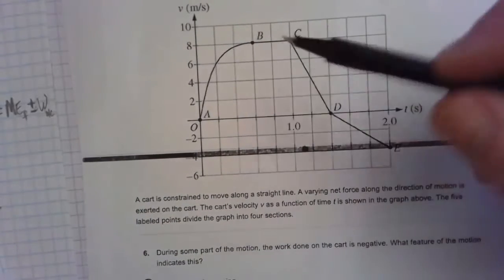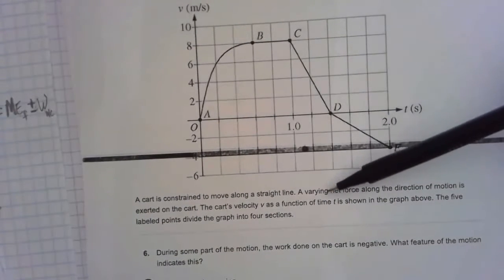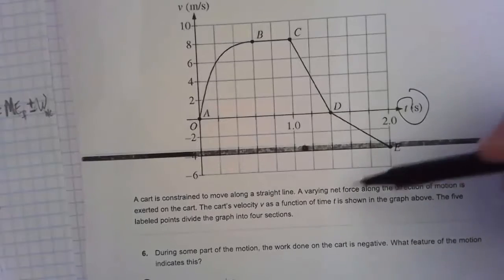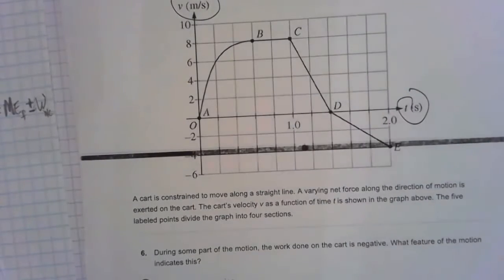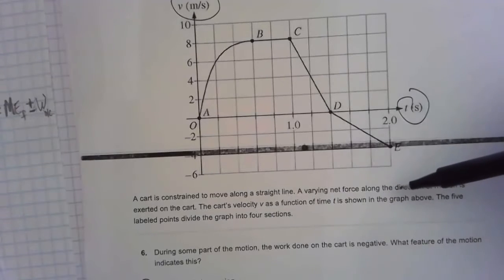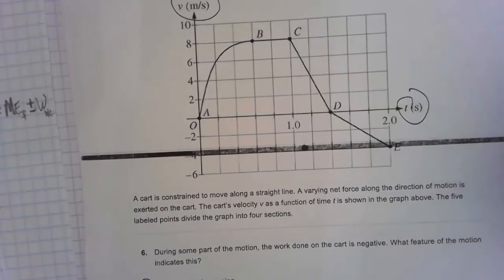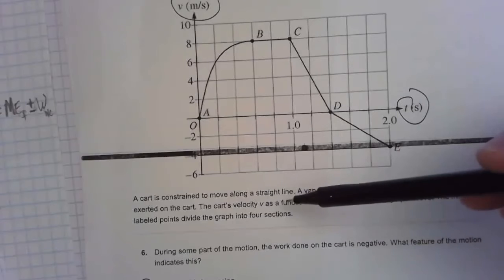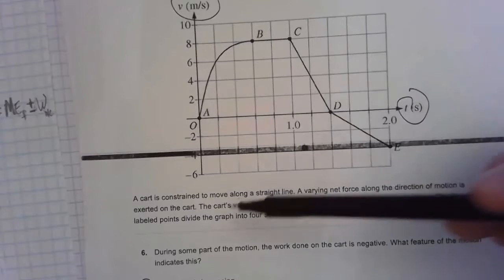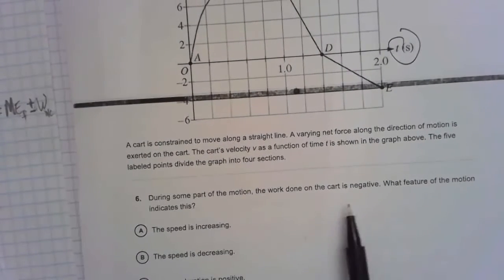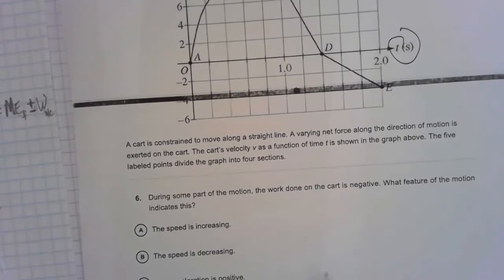We'll live with it. So, a cart is constrained to move along a straight line. A varying net force, so this is time, and this is velocity. Interesting. There's a changing force on it. That's why I guess they have different shapes. Along the direction of motion is exerted on the cart. That would mean with it and against it, though, I believe. The cart's velocity v is a function of time as shown in the graph. During some part of the motion, the work done on the cart is negative. What feature of the motion indicates this?